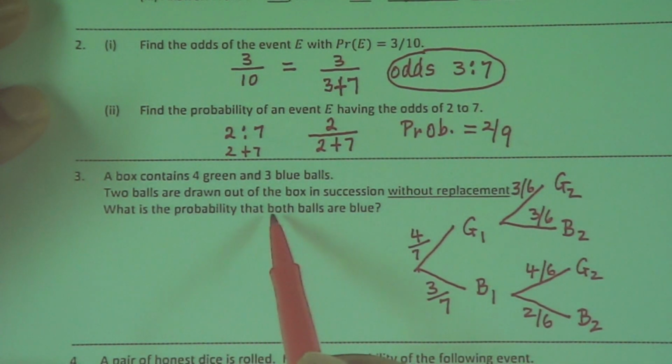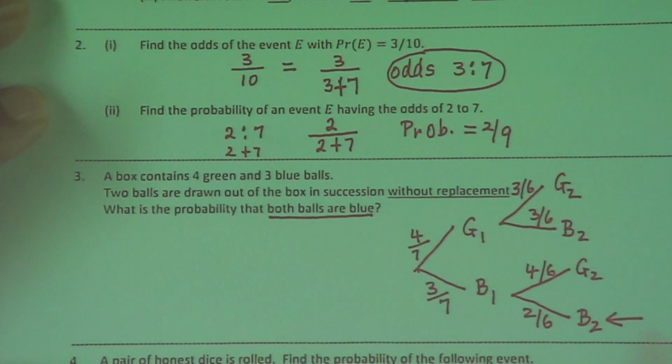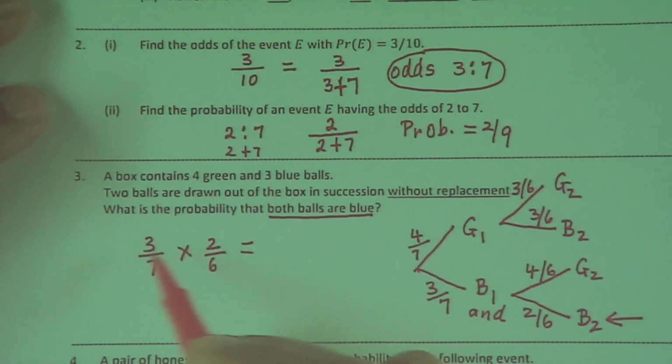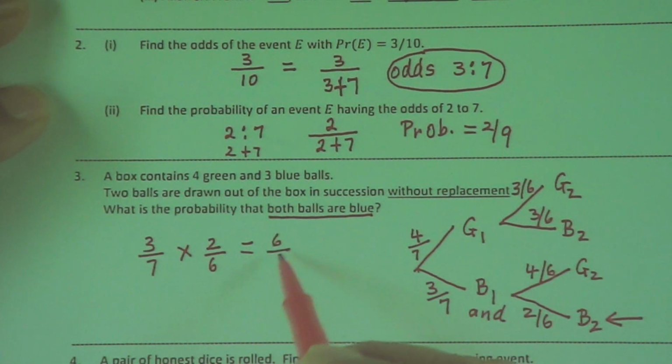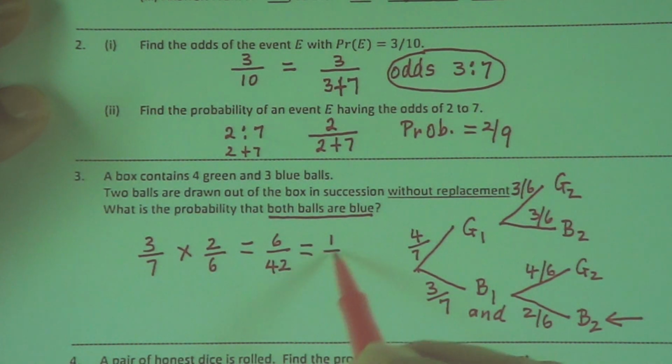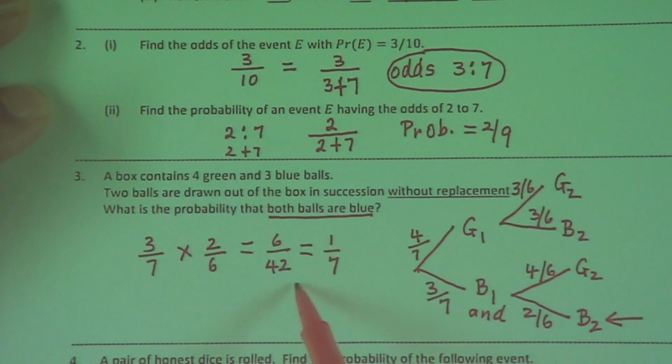What is the probability that both balls are blue? First ball is blue, second is blue. Remember, this is AND. So your answer is going to be 3/7 times 2/6, which can be simplified. First you'll get 6 over 42, or you could cancel. You'll get 1 over 7. So that's your answer.